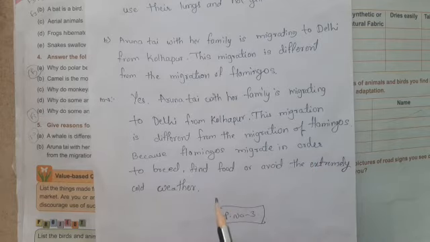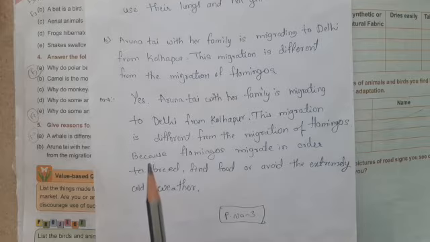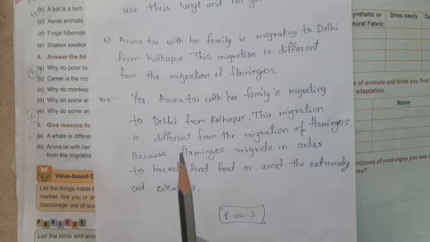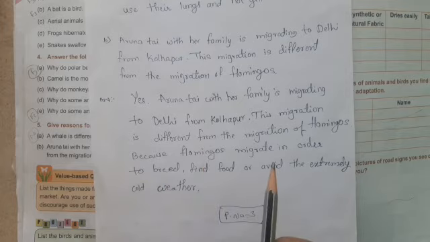Arnatai does not migrate to find food or breed or avoid the extreme cold condition. She migrates maybe for some reason for her job, or some family problems. She does not migrate to breed, to find food, or to avoid the extreme cold weather. Understood? Arnatai's migration is different and the flamingo's migration is different.